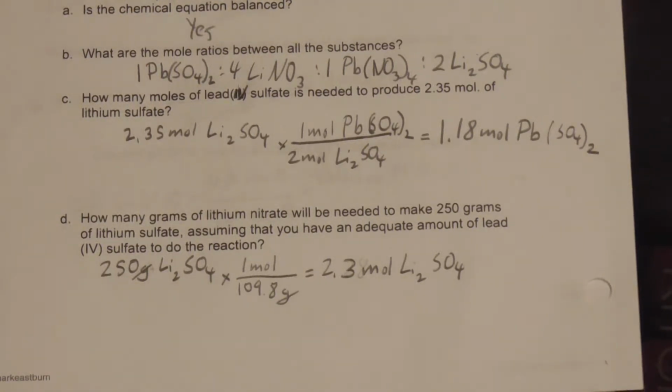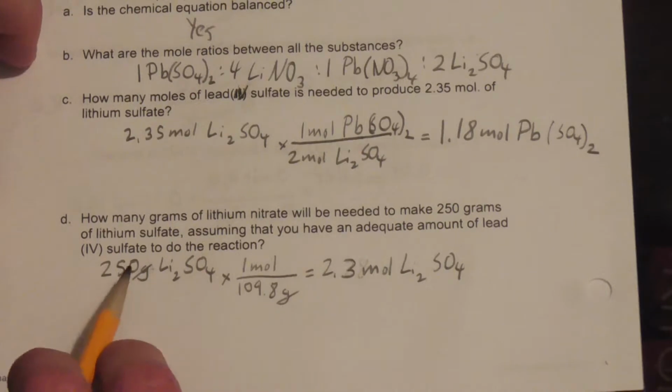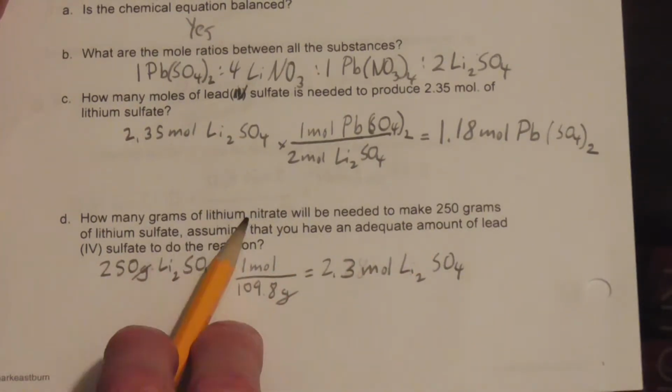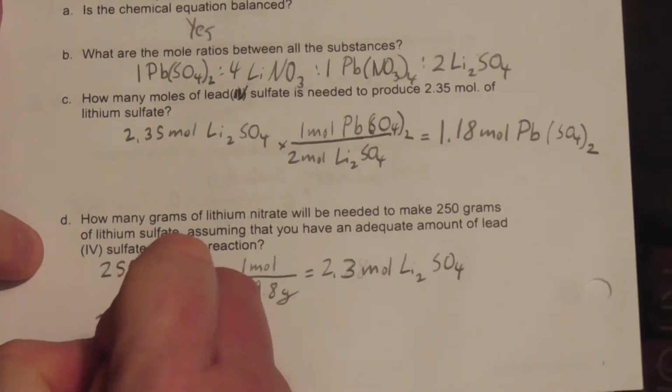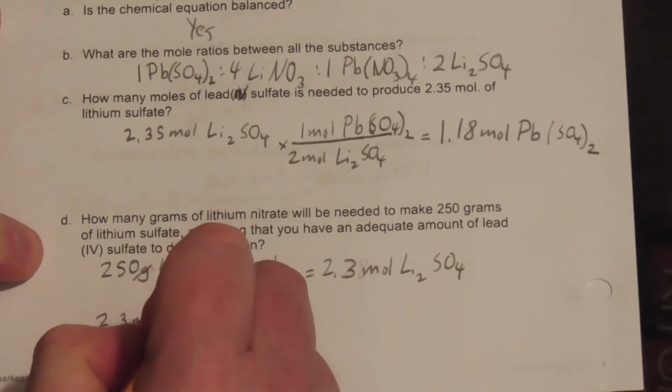Alright, from there, I know how many moles of lithium sulfate I have. Now I can convert lithium sulfate into lithium nitrate. So I'm going to go 2.3 moles of lithium sulfate. That was our original product.